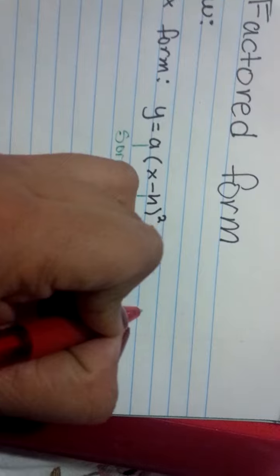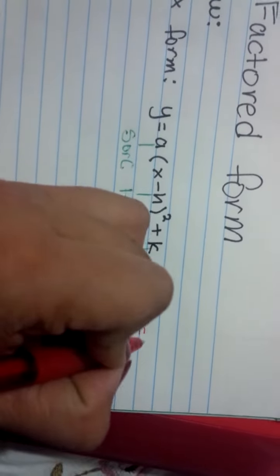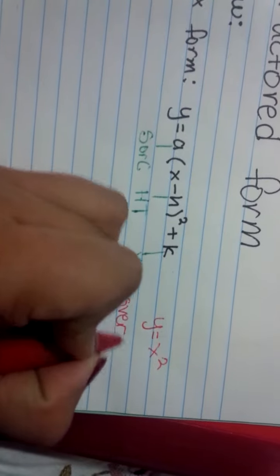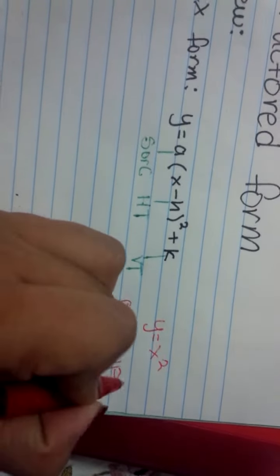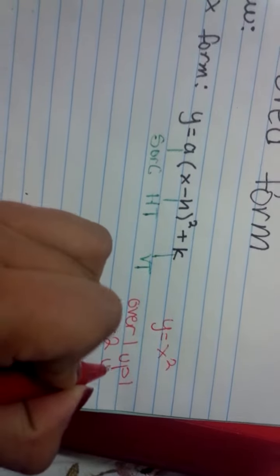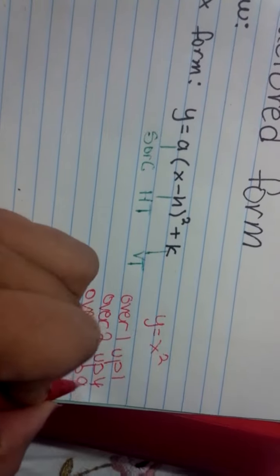We also learned about the step pattern, which for the base parabola, which is y equals x squared, was over 1, up 1, over 2, up 4, and let's do one more, over 3, up 9.